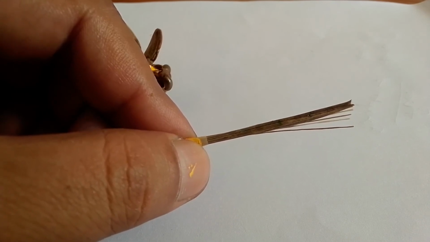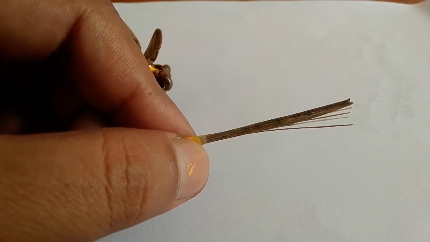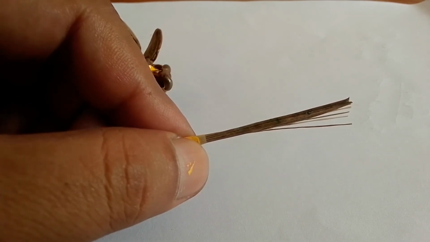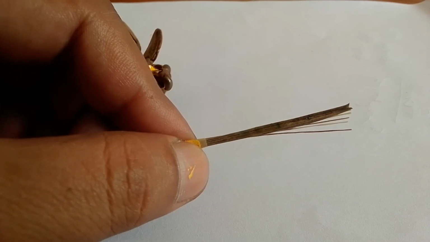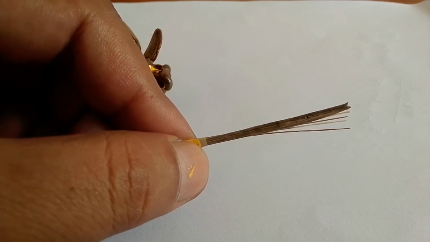So, where from have they originated? Two stylets from two mandibles, another two from two maxillae, and another two, one from the labrum epipharynx and another from the hypopharynx.